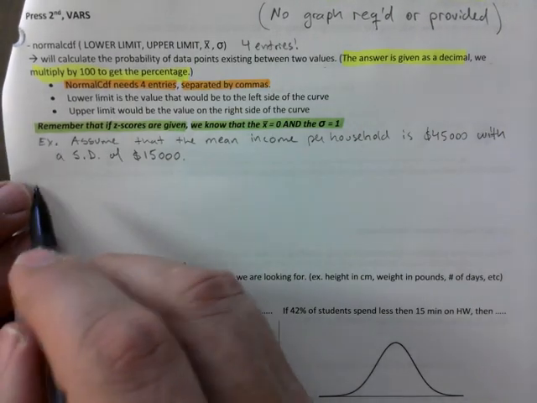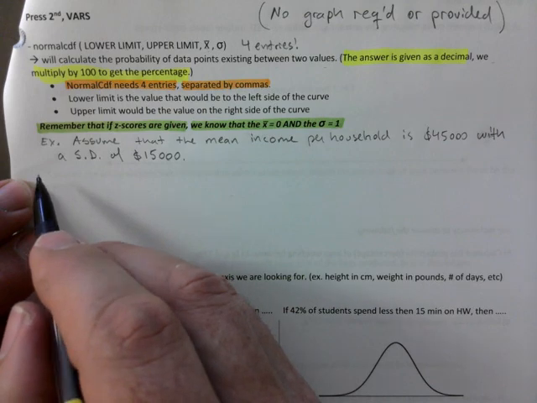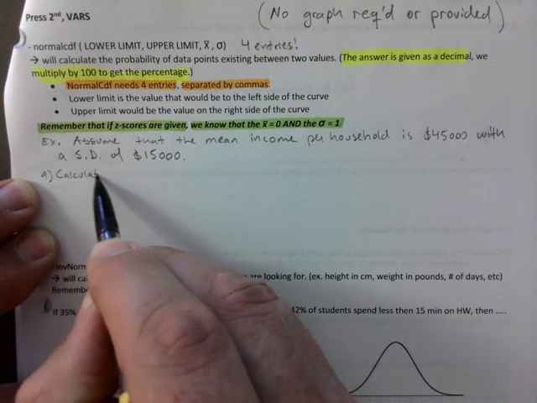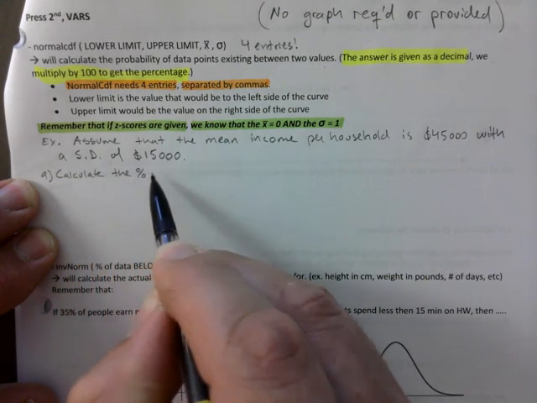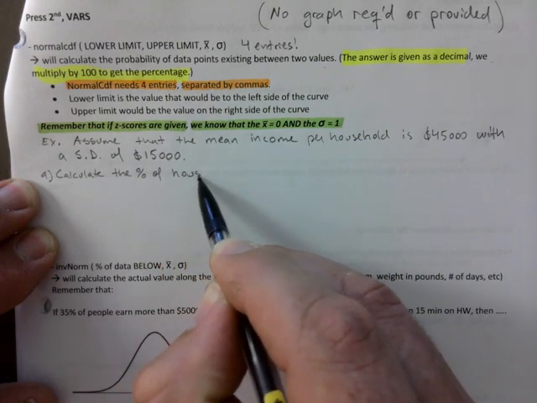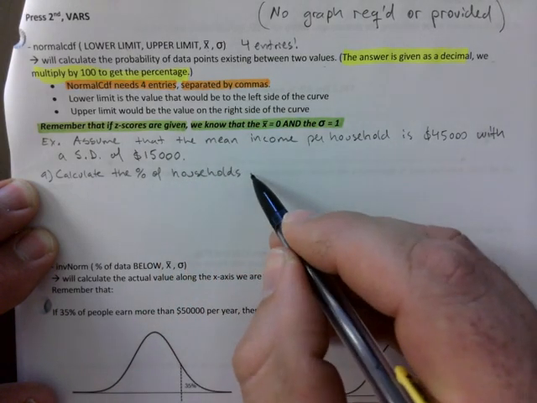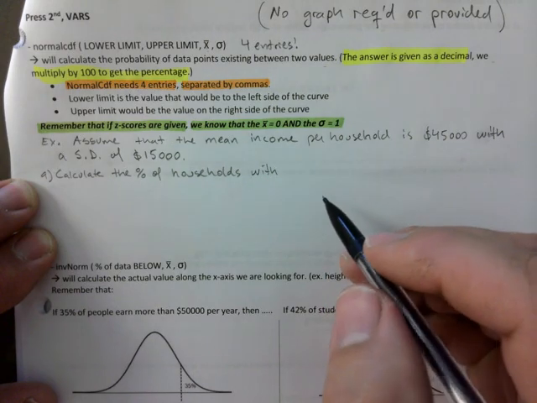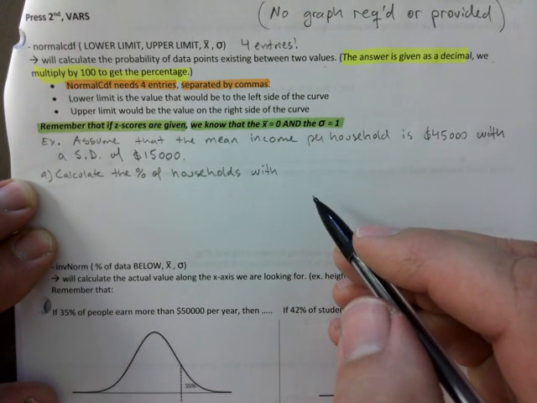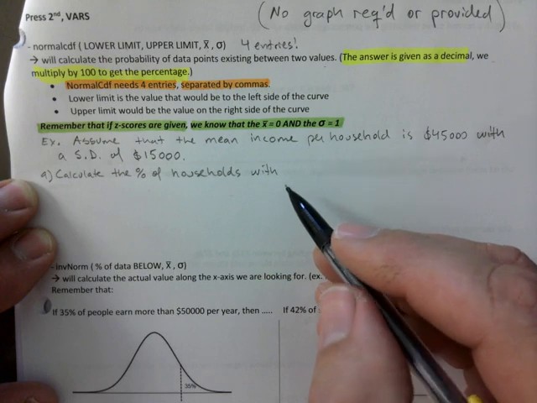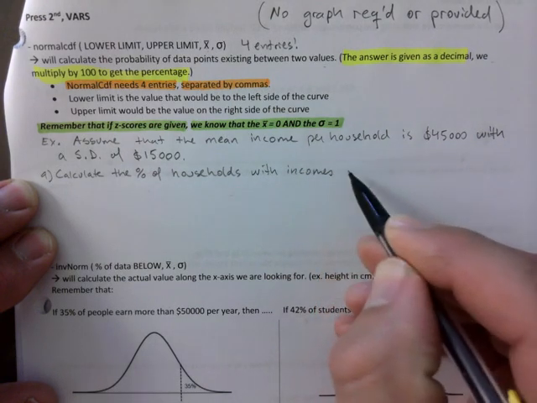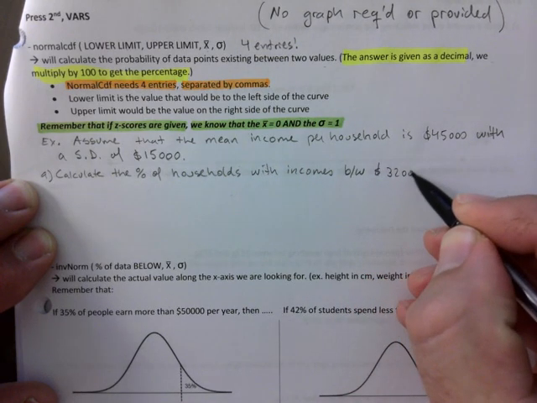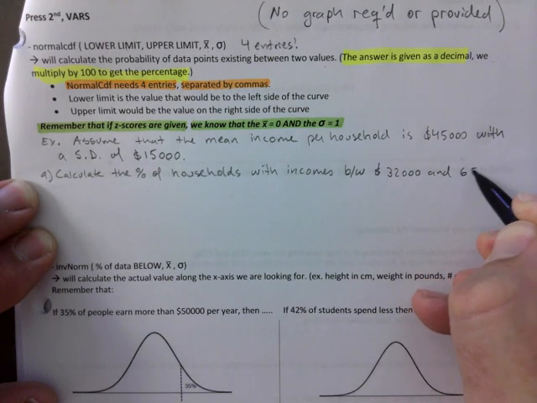So what if it asks you, using technology, determine or calculate the percentage of households with incomes between $32,000 and $65,000.